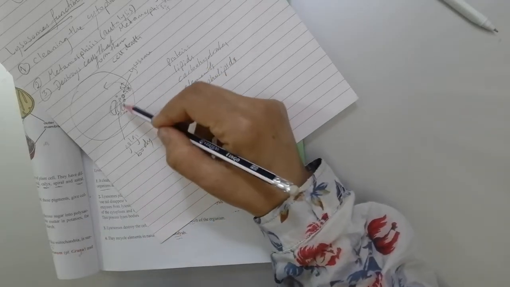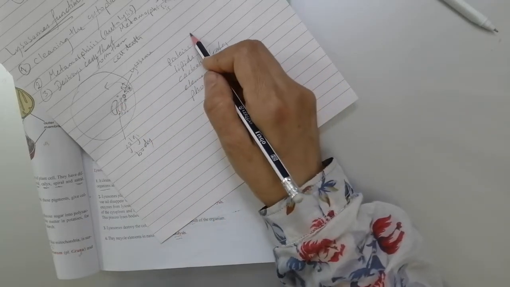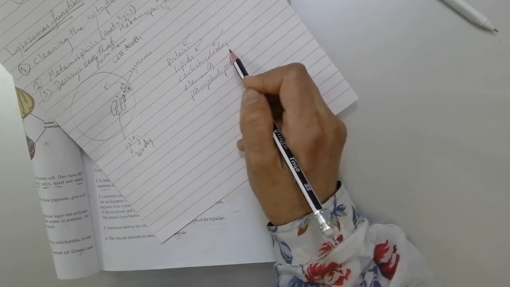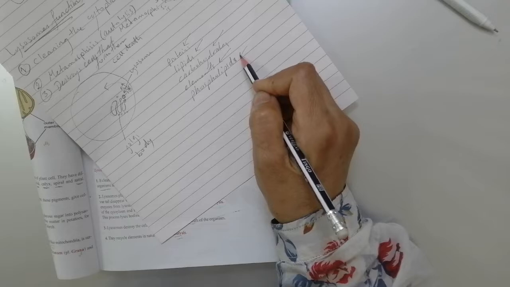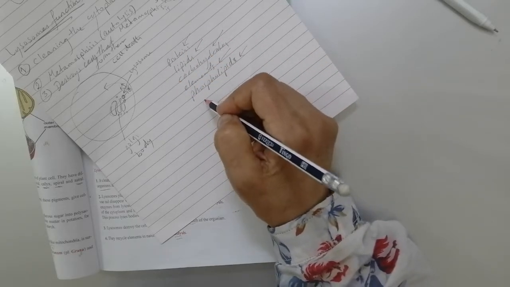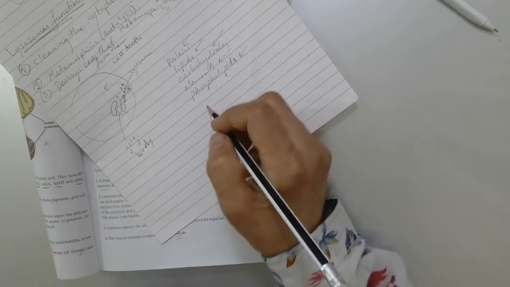When autolysis occurs, it is going to break down the proteins, the lipids, the carbohydrates, different kinds of elements, phospholipids, and so on. When it breaks them down, it will make changes.